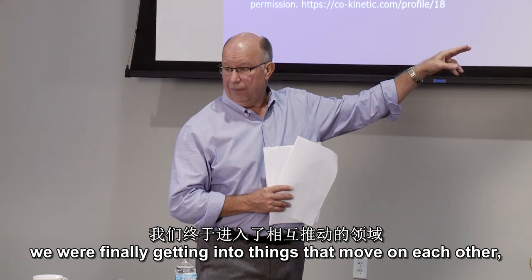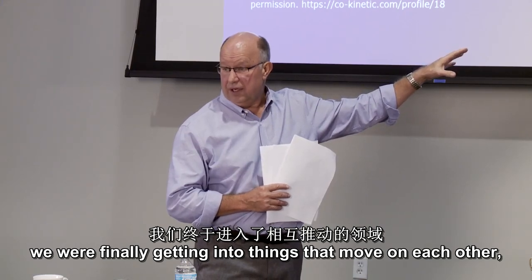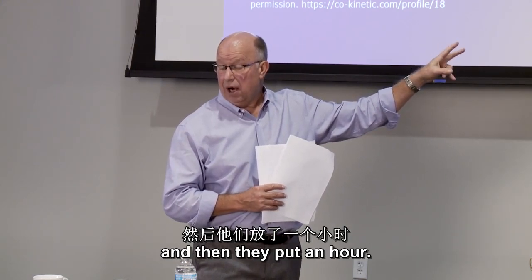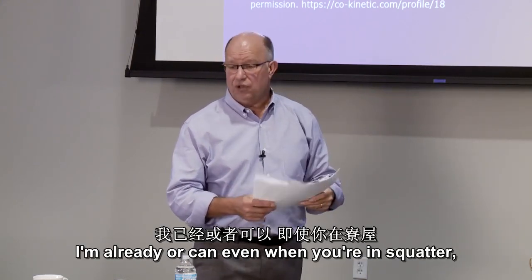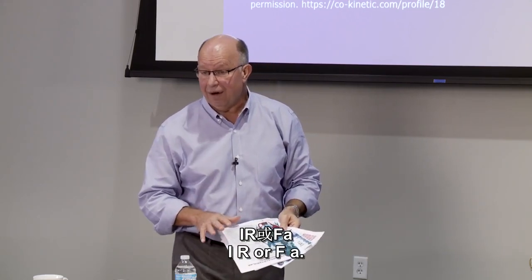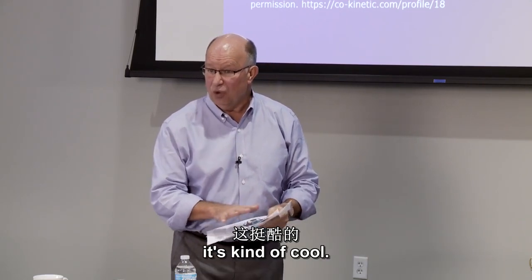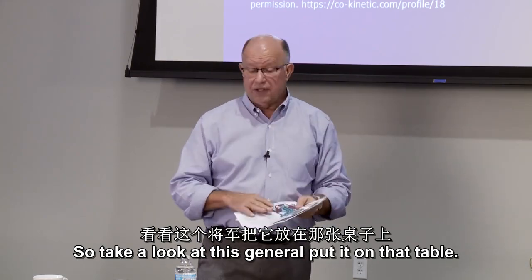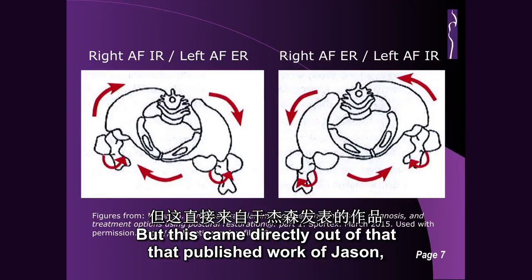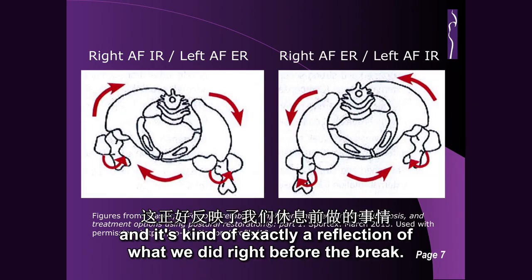We were finally getting into things that move on each other, and then they put an IR and ER. Katie, even when you were in school, I don't know if you got any AFIR or FAI. It's kind of cool. So take a look at this. Jen will put it on that table. But this came directly out of that published work of Jason, and it's kind of exactly a reflection of what we did right before the break.